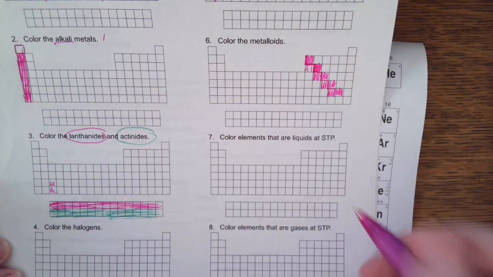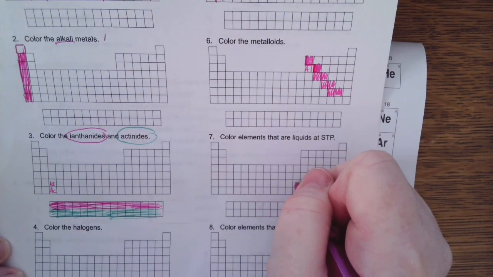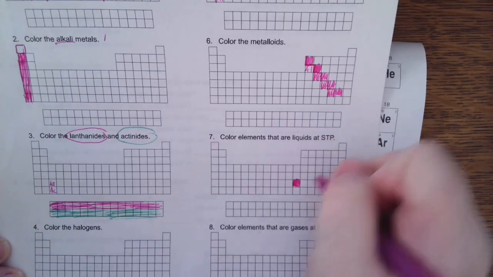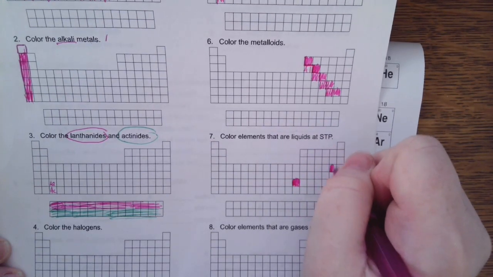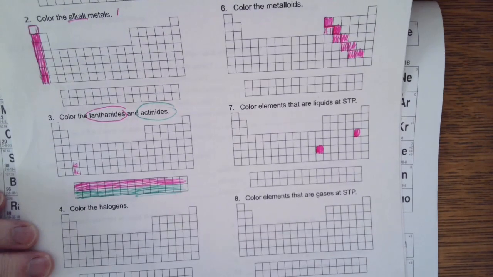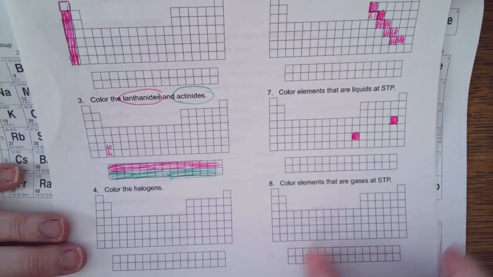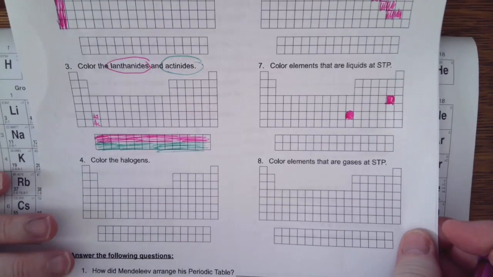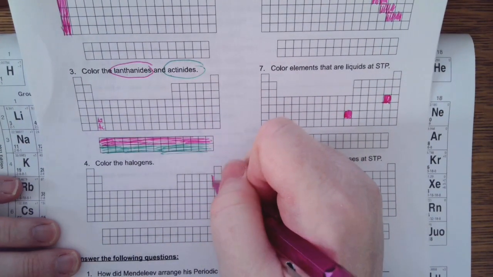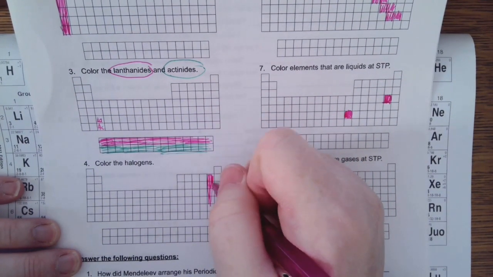Color elements that are liquids at STP. Well, there's only 2, bromine and mercury. Mercury is right here, and bromine is right here. That's it. Those are the only 2, so those boxes. Alright, color the halogens. Halogens match up amazingly with alkali metals. They're group 17 all the way over here.